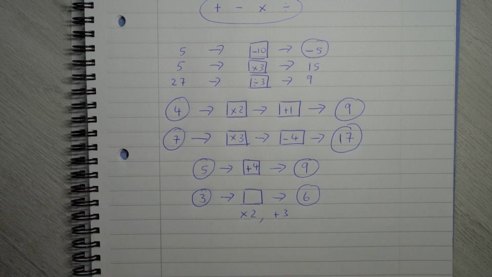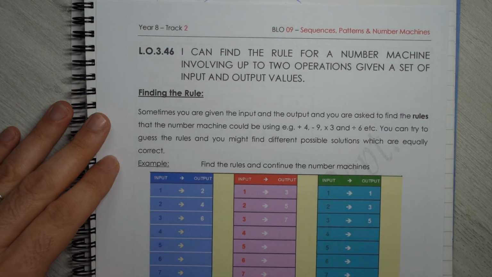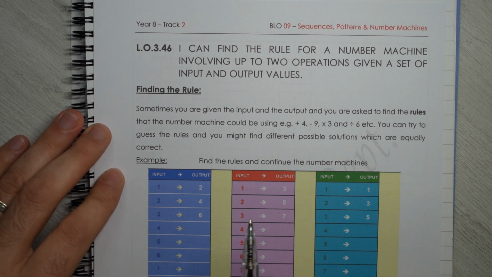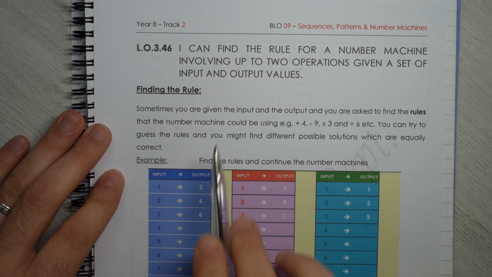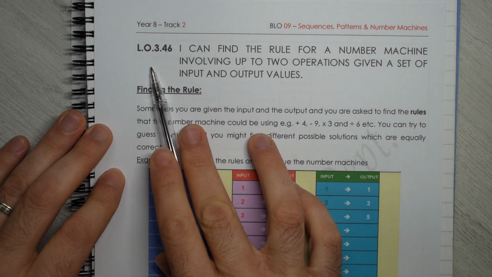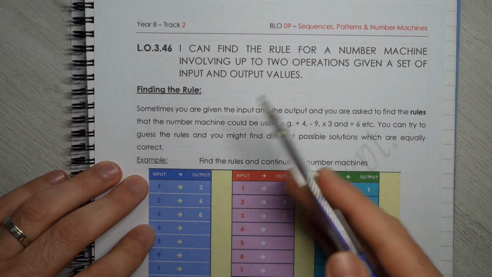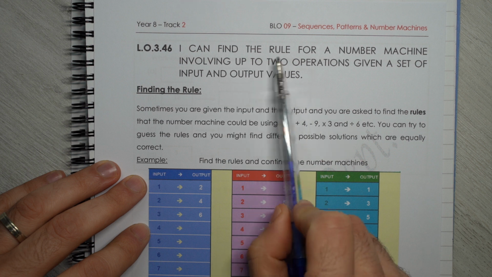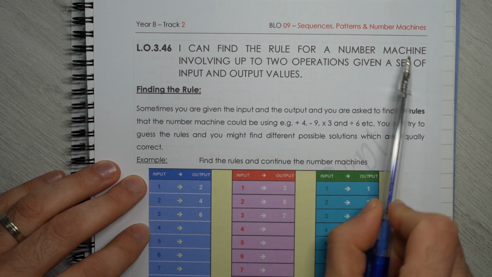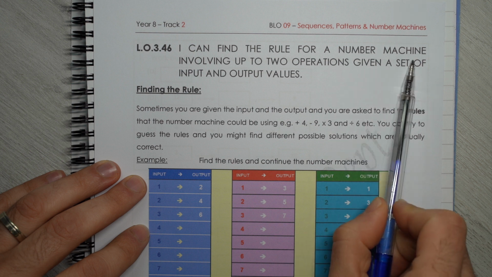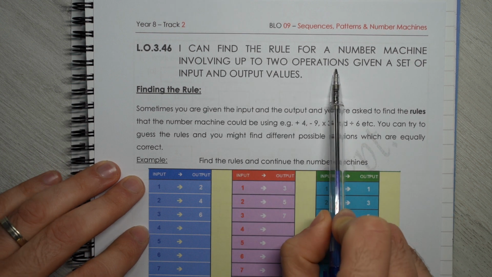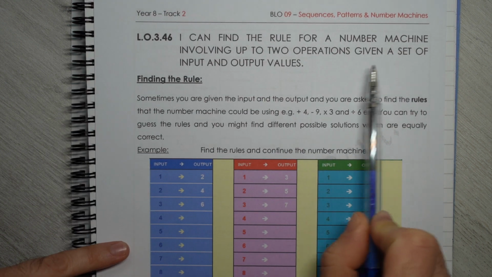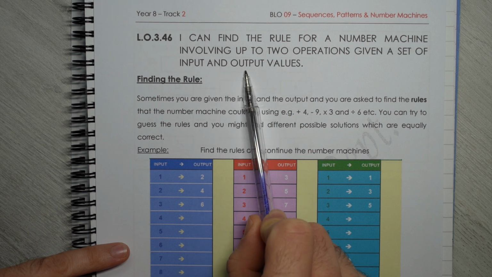So on page 10 of your notes, the last 2 pages of this pack, the DLO, which is the learning outcome, what we are going to learn after we finish this subtopic: I can find the rule for a number machine, or sometimes we call it function machine, involving up to 2 operations, not more than 2 operations, given a set of input and output values.